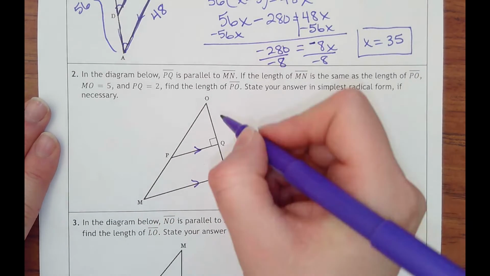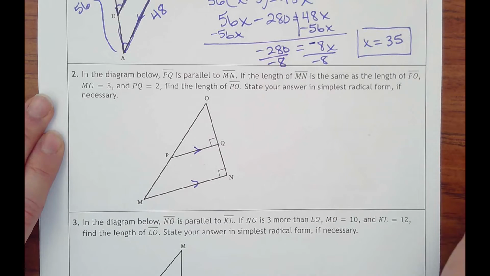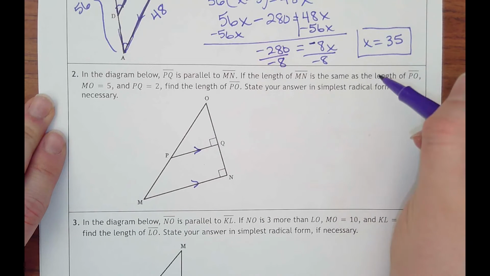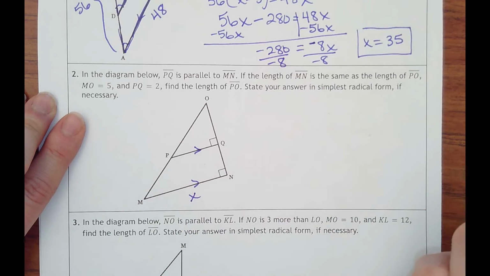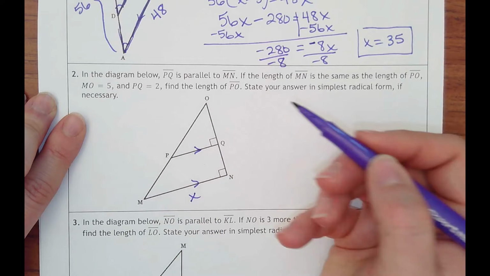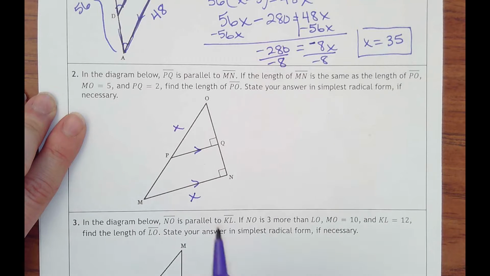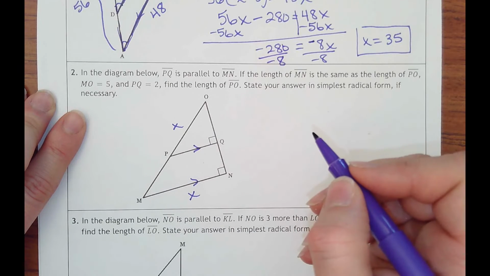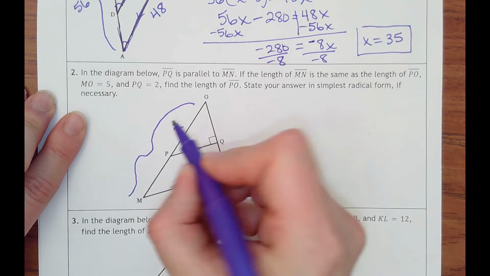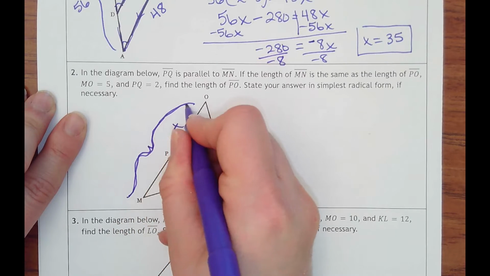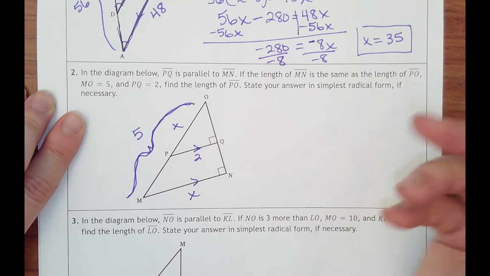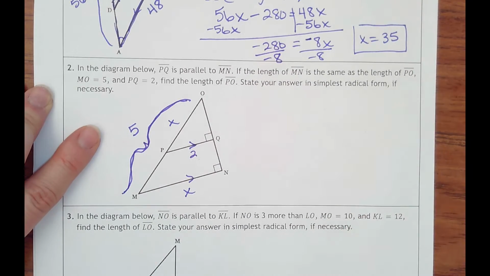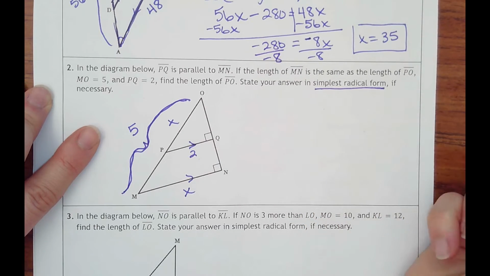So again, we have the same setup here where I know these are 2 similar triangles. If the length of MN is the same as the length of PO, so MN I'll call X and PO, really, so definitely not drawn to scale, is it? MN, yep, and PO. Okay, MO, this whole thing, is 5, PQ is 2. Find the length of PO. State your answer in simplest radical form this time if necessary.